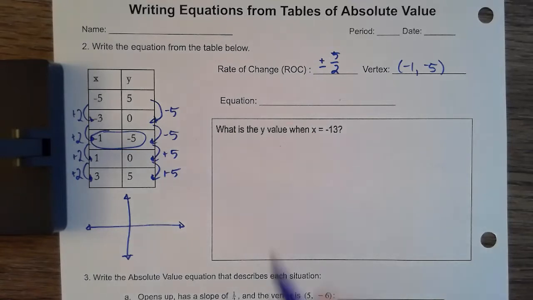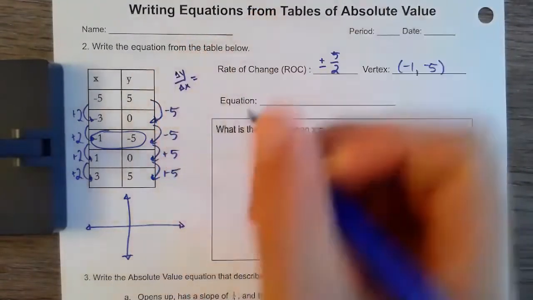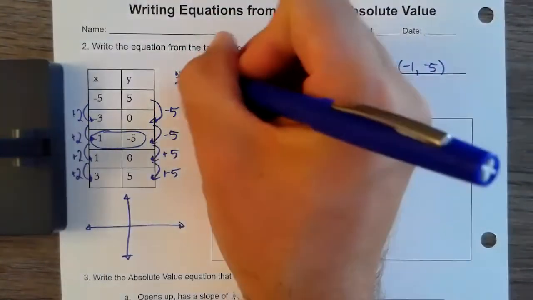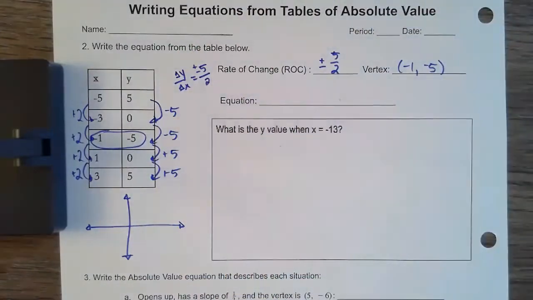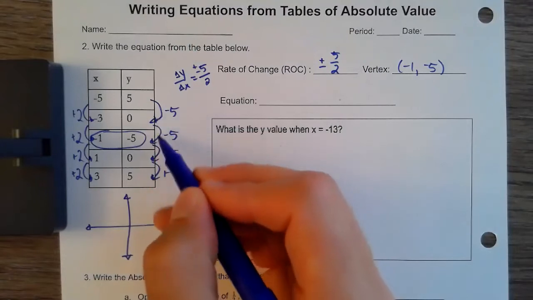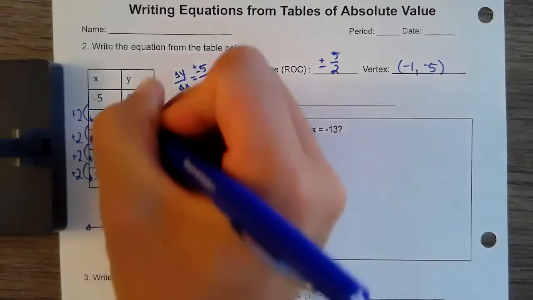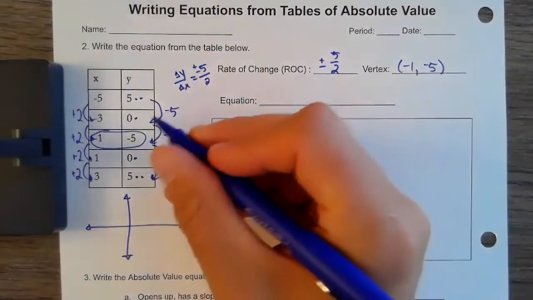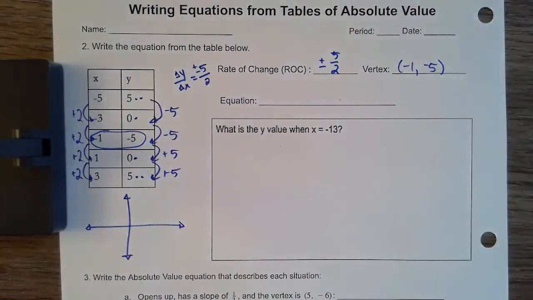So the first thing I did was write down my change in y divided by change in x, because the rate of change is not just 5. We need to check what is the corresponding change in x. So it's either plus or minus 5 halves. That's where I got that from. Now the vertex, where did we switch from subtracting to adding? When x was -1 and y was -5. I can again use that symmetry to make sure I've identified the right value. So I see a 0, 1 above and 1 below, and a 5, 2 above and 2 below.